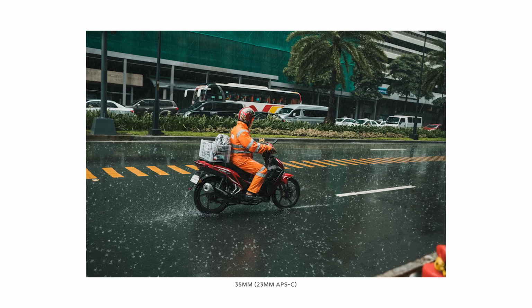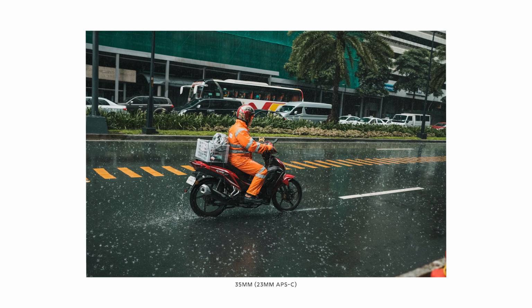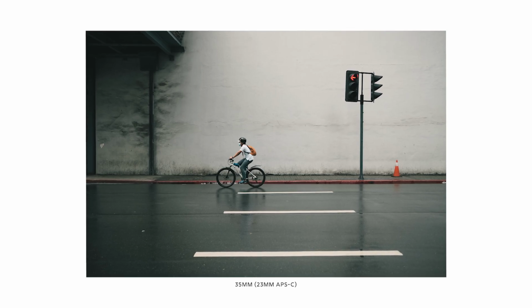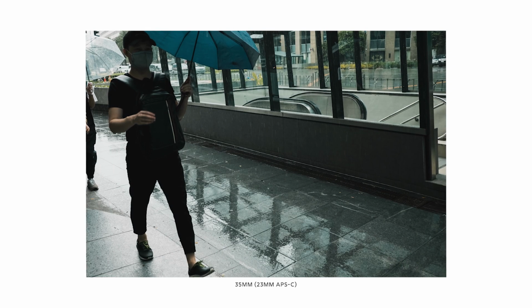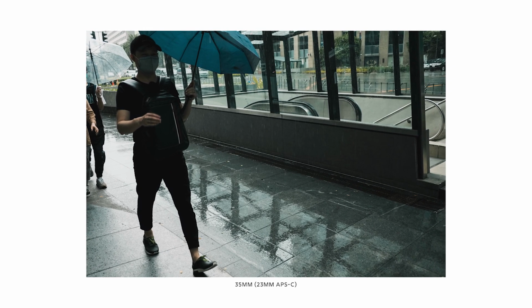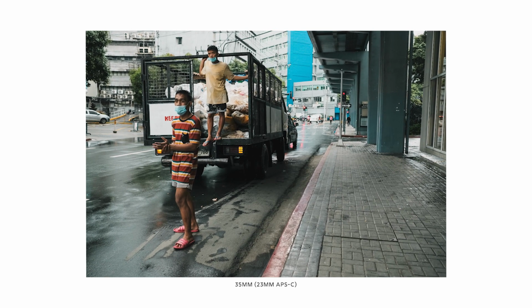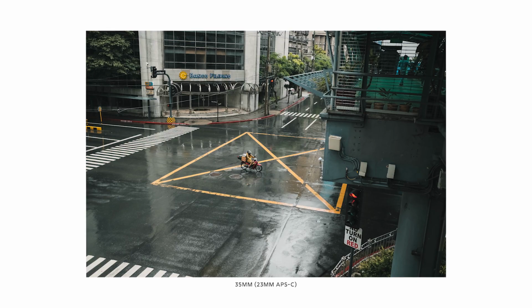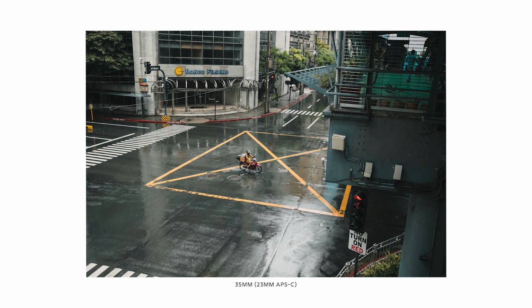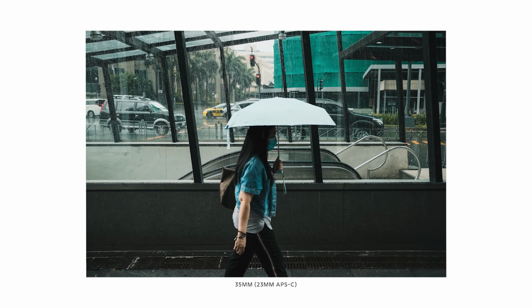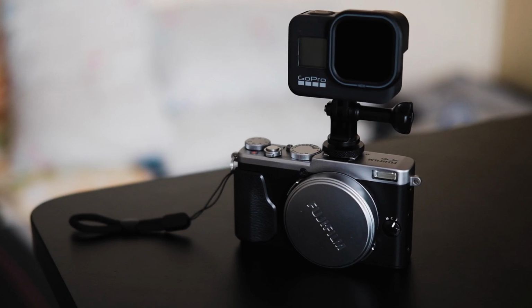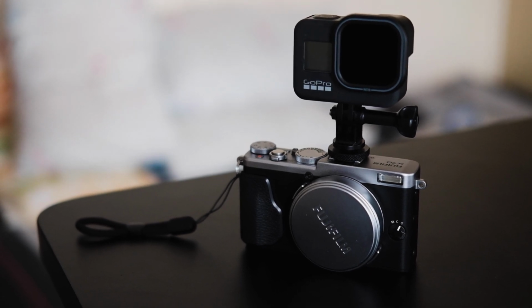Check out these photos. Sometimes, even the 35 is not wide enough, so there are even wider options such as the 28mm.